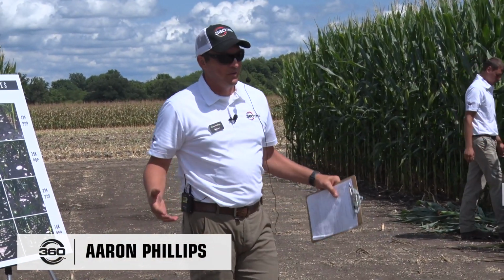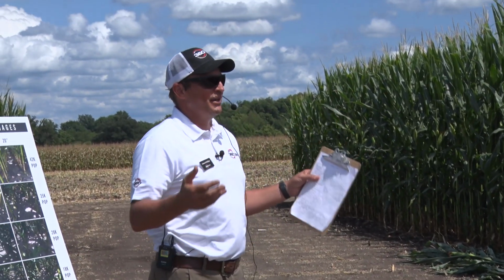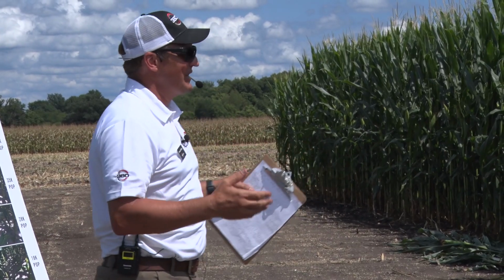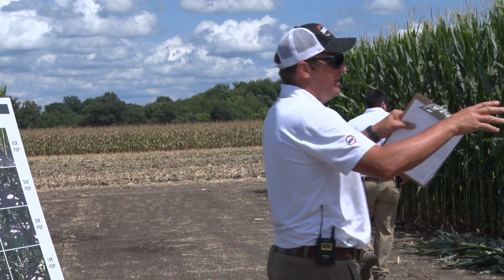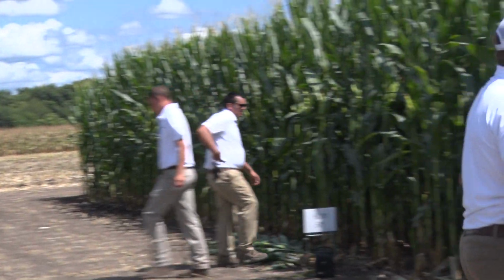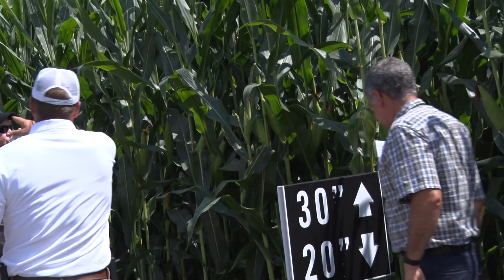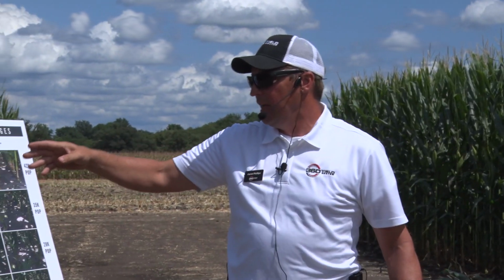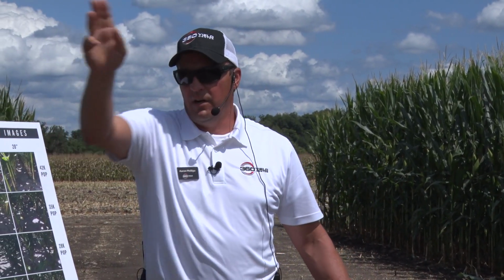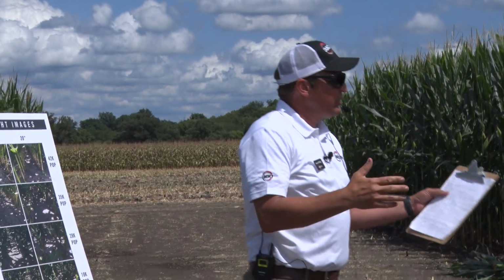So why are we talking about sunlight? Today we are blessed that the sun is shining. You guys might not think so, but it shows us exactly what we're trying to show in our plots here. You guys are standing in 42,000 plant population. From this sign back down there is 20 inches, and from here on down is 30-inch rows. Over on the opposite side we have 18,000, again 20-inch rows from there down, 30 inches from there down that way. So just visually looking in there, you can see the difference.